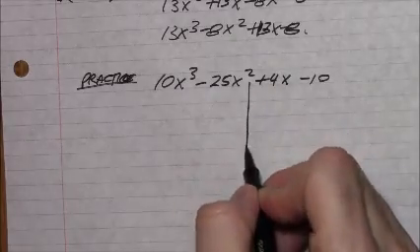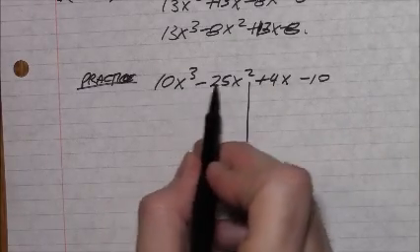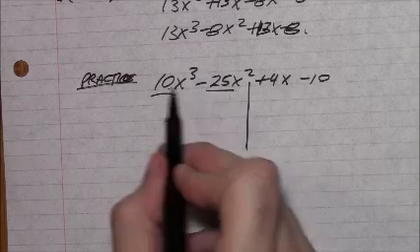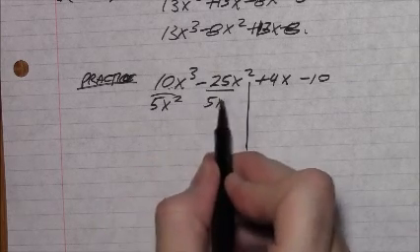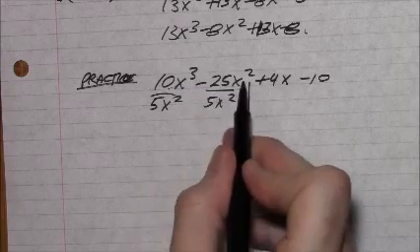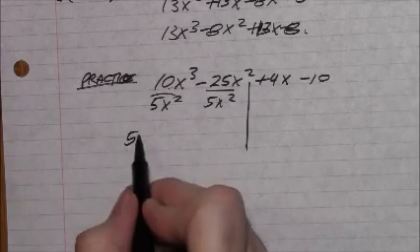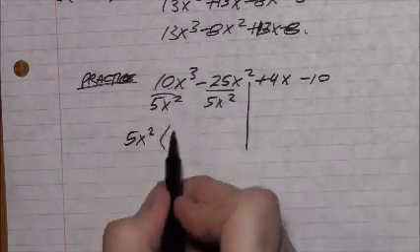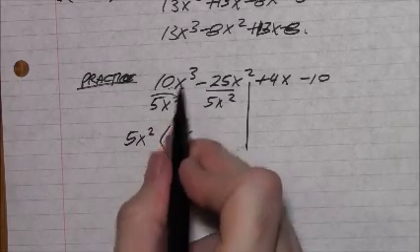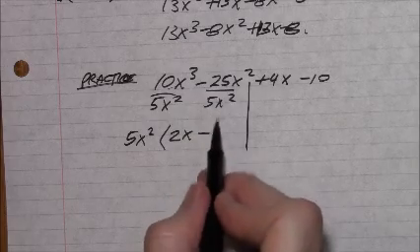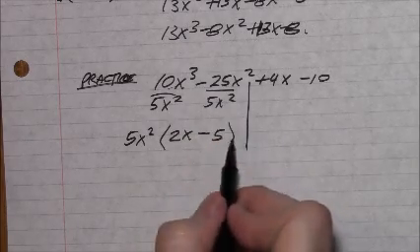Alright, I'm going to draw a line down the middle between them. Looks to me like for 10 and 25, I can take 5 out of both of those, and an x squared out of both, because this has an x squared in it, and that's what that has completely. So I'm going to have a 5x squared. That's going to leave me a 2 and an x from that one. 5 goes into 10 and one of the x's. And here, that's going to be a 5 and no x.